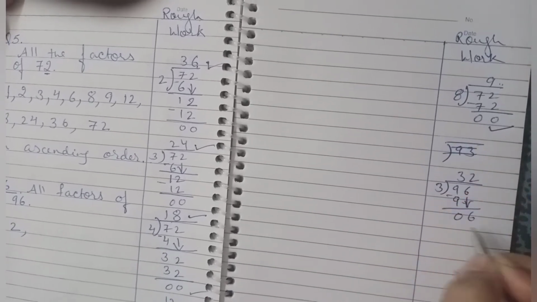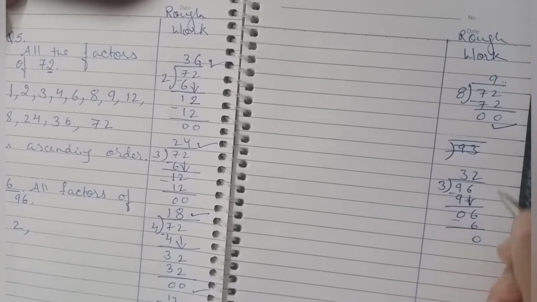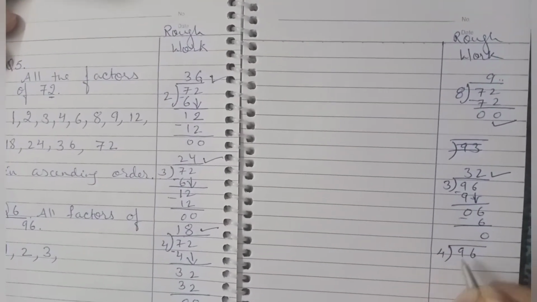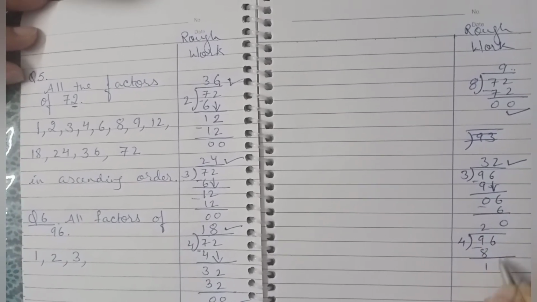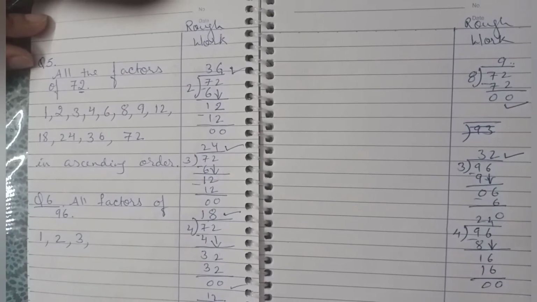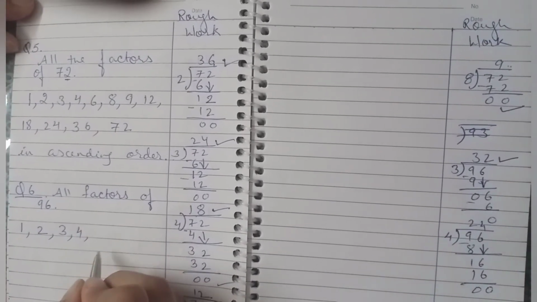In question number 6, you have to list all the factors of 96. So the first factor of 96 will be 1 only, and subsequently you have to keep on dividing 96 by different numbers. Now you can see that 96 does not have 5 or 0 at the units place.